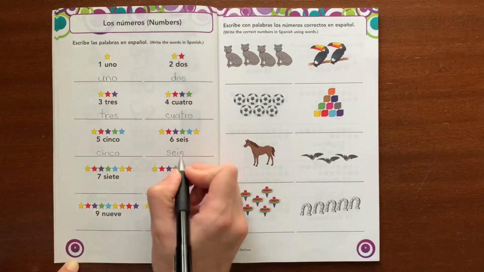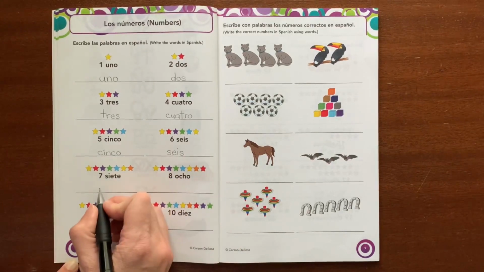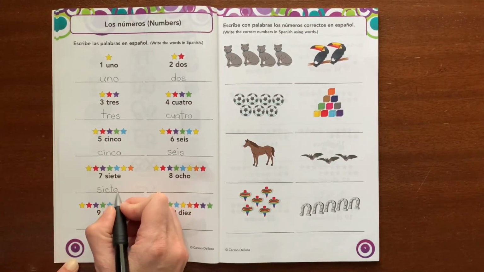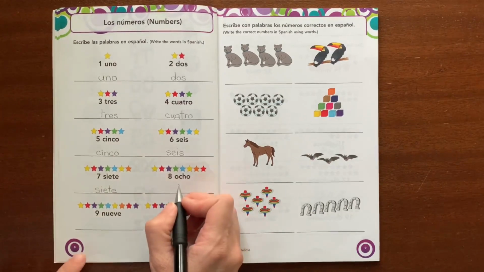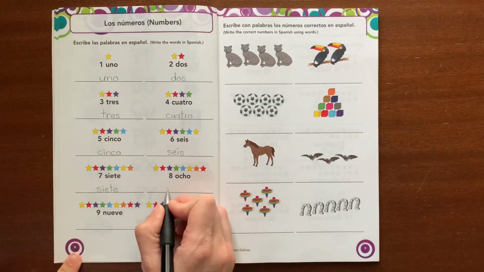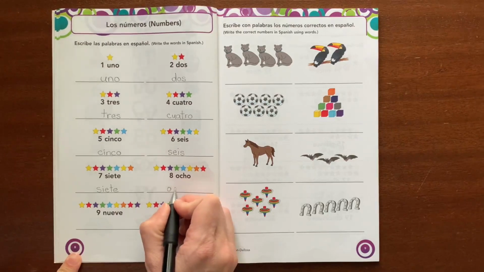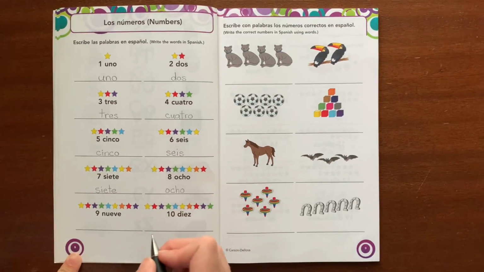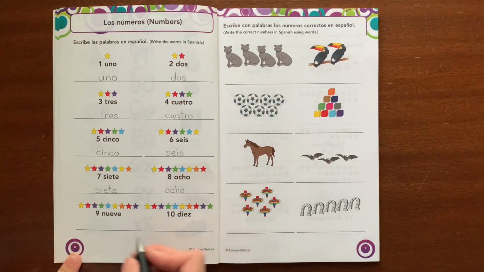S-E-I-S. 7. S-I-E-T-E. 7. 8. O-C-H-O. 8. And don't worry if you're not writing them as fast as I am. You can press pause and go through and write these and then go back and listen again. So don't worry if you're not able to write this fast.